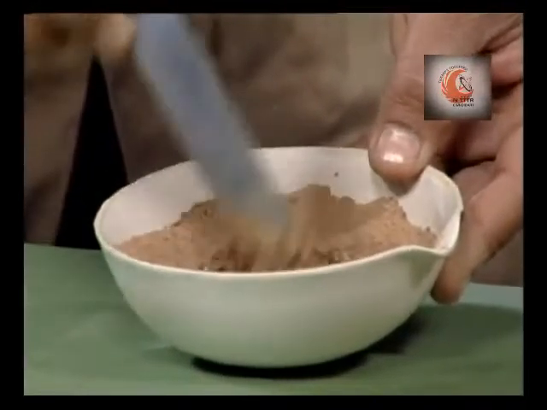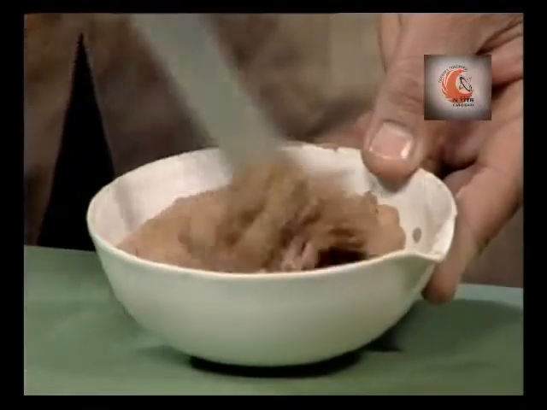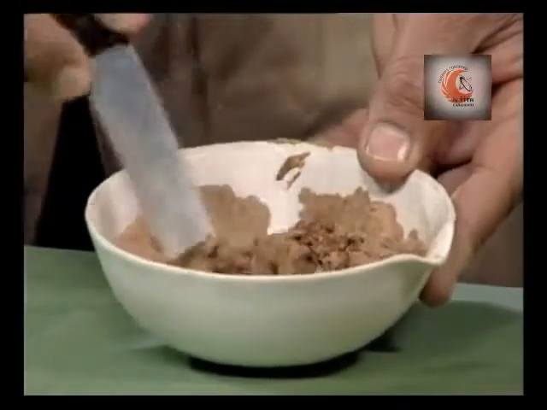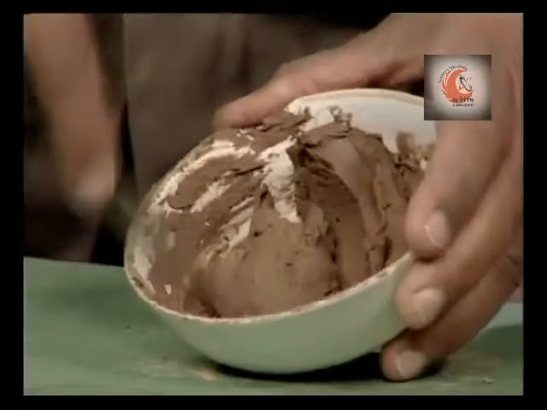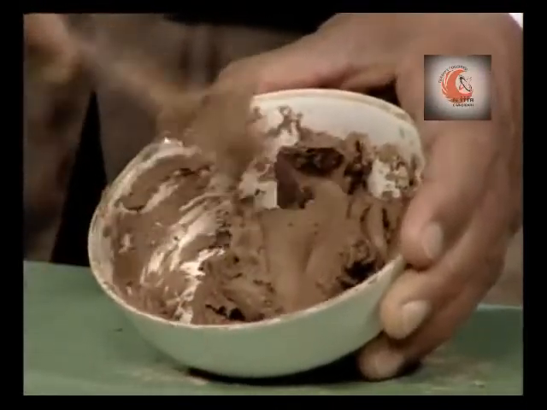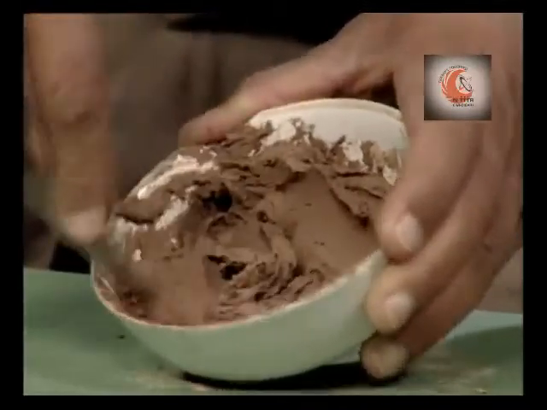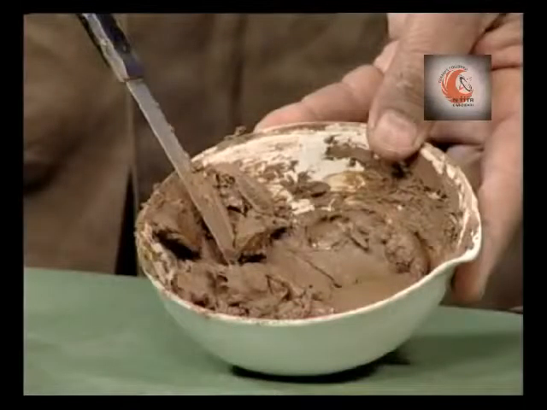Mix it thoroughly to form a uniform paste with the help of a spatula. If the soil is clayey, leave it to stand for 24 hours to ensure uniform moisture distribution.